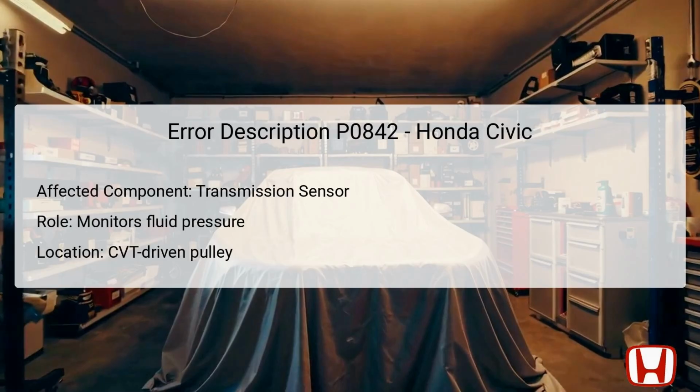The error code P0842 refers to an issue with the transmission fluid pressure sensor, also known as the pressure sensor switch A. Its main role is to monitor the fluid pressure within the transmission and relay that information to the engine control module, ECM. This information is critical because it allows the ECM to make necessary adjustments for optimal vehicle performance.